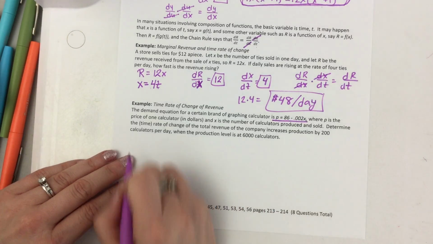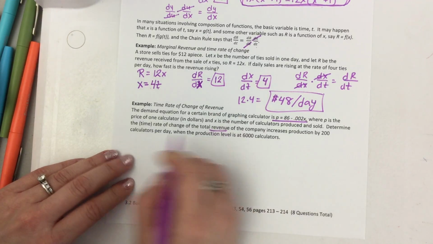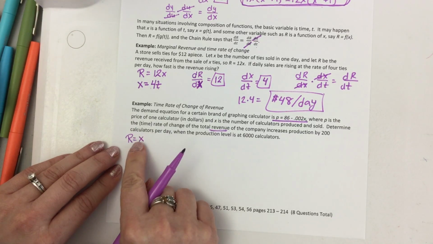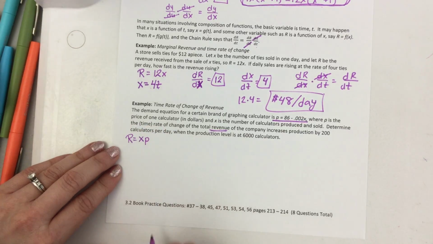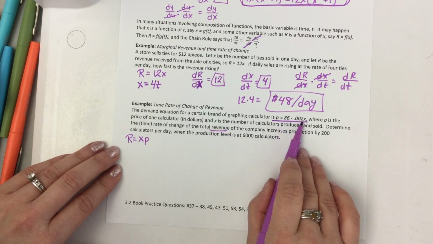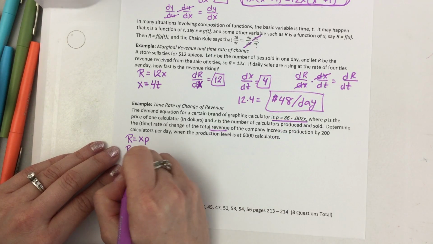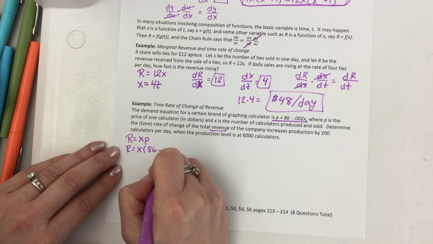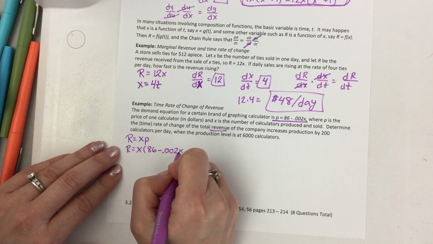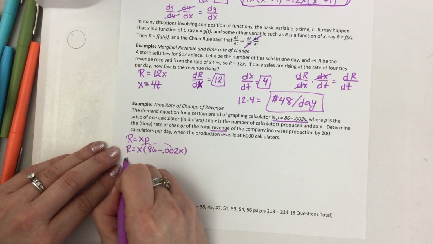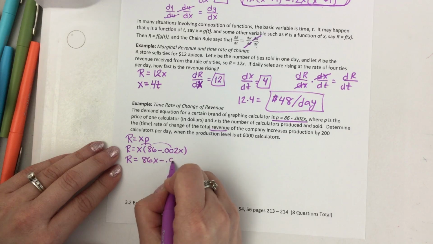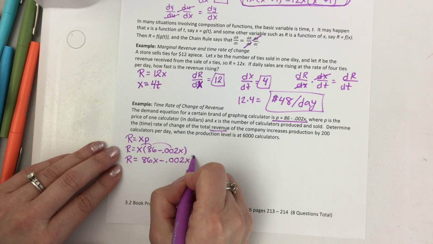Okay, so revenue. We want to know the total revenue. Revenue is X, the number of items, times the price. Well, this time the price is another function. So our revenue is X times P, where P is 86 minus 0.002x. So I distribute. So revenue is 86x minus 0.002x squared.